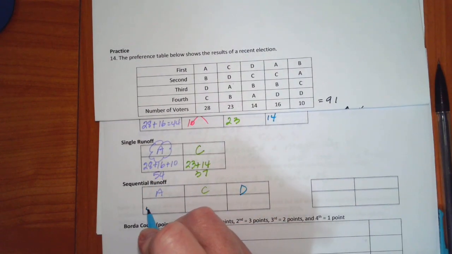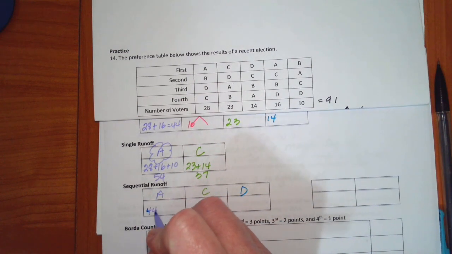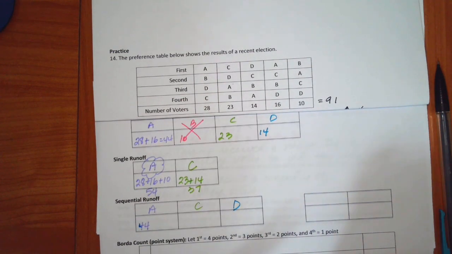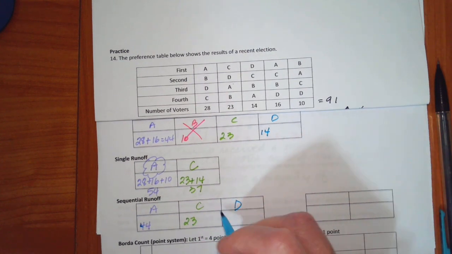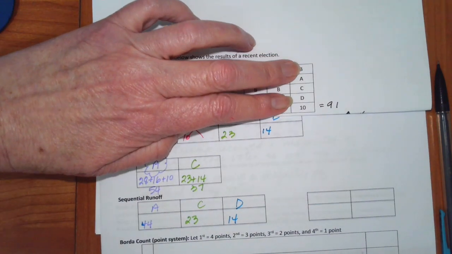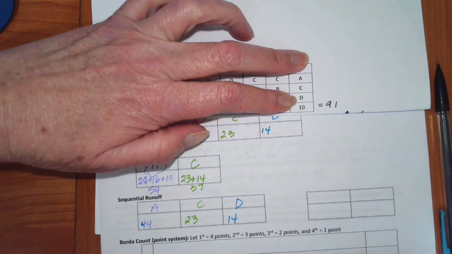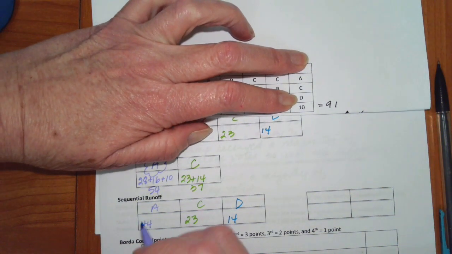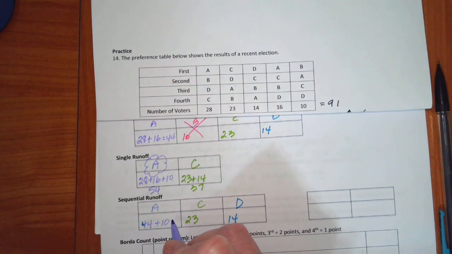So I know A is starting off with 44. I'll do it a little bit different way this time. C is starting out with 23. D is starting out with 14. B won this column, but B's no longer in the running. So looking at A, C, and D, A is going to get those additional 10 points, which gives us 54.